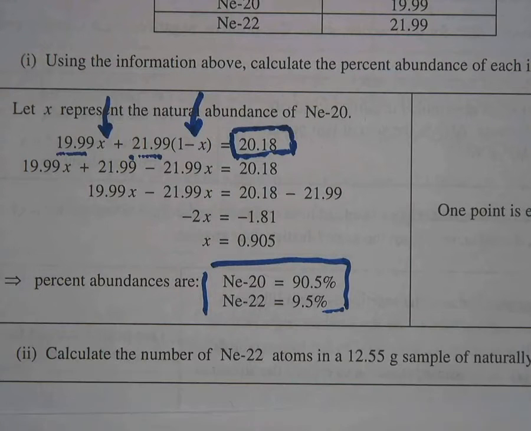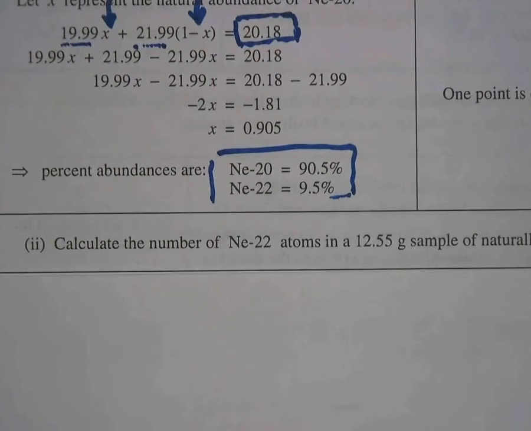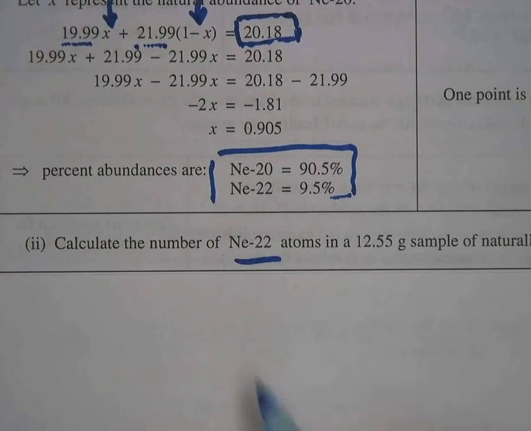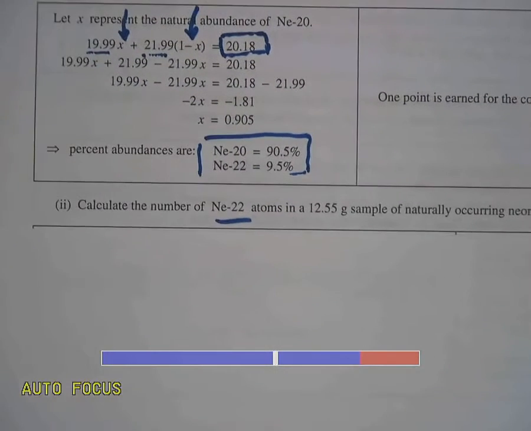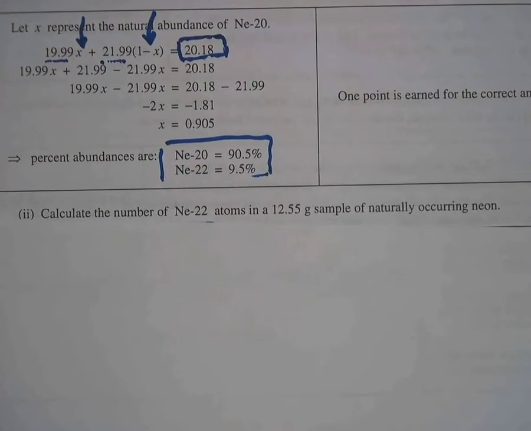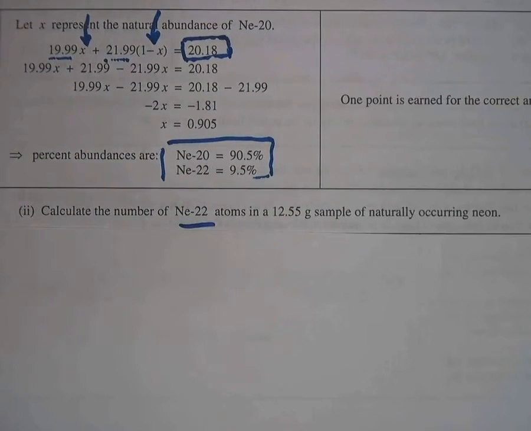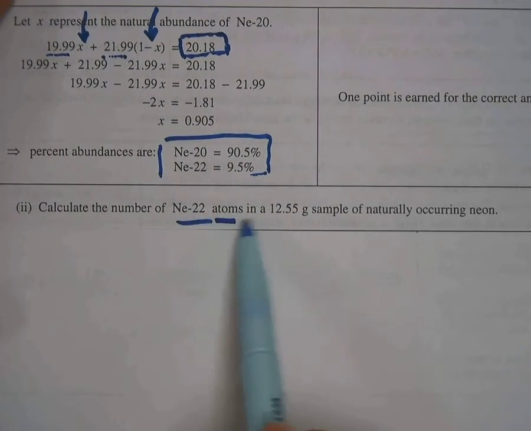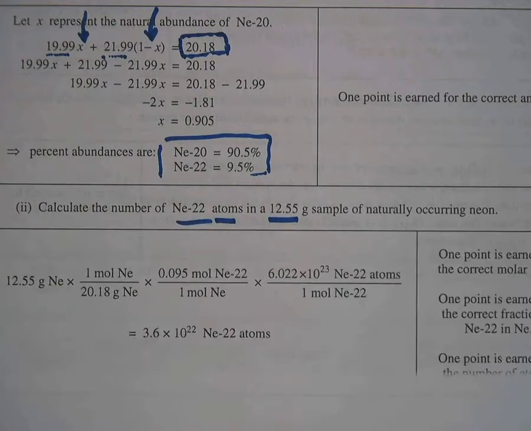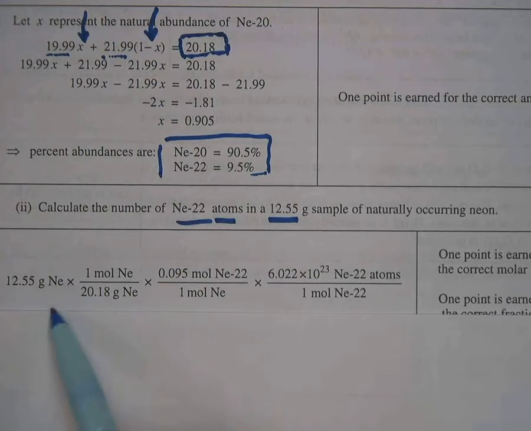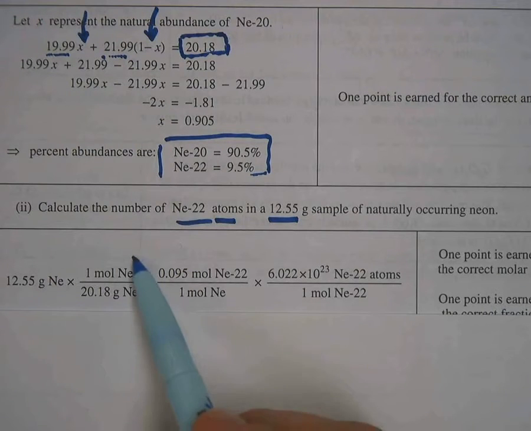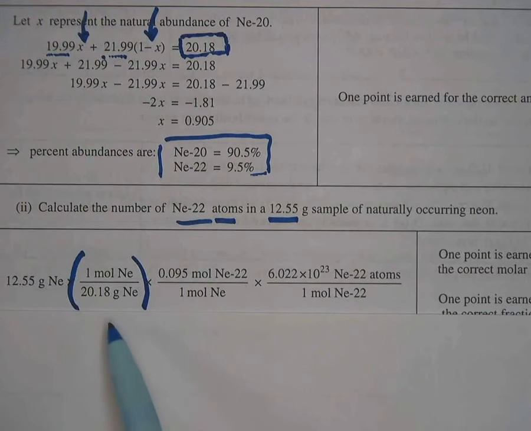Take a look back at 2007 if you want to see that. Okay, next they look specifically at neon 22 and they ask a grams to moles to atoms question. They say calculate the number of neon atoms in a 12.55 gram sample of naturally occurring neon. Okay, so first I take my grams and I convert it to moles, and notice right here when I convert to moles, the mass that I use is 20.18.